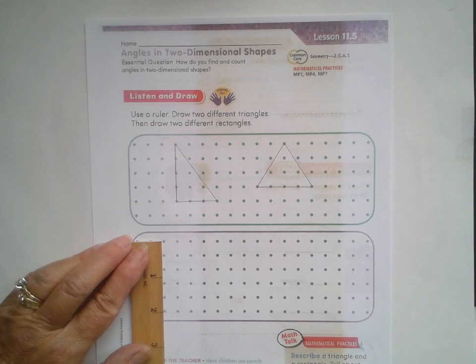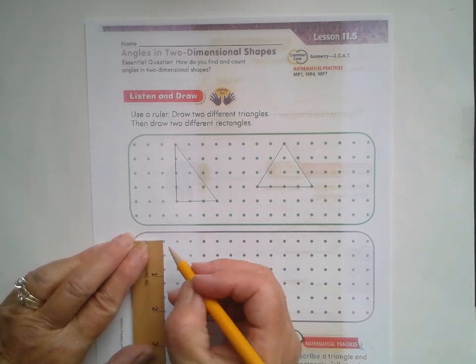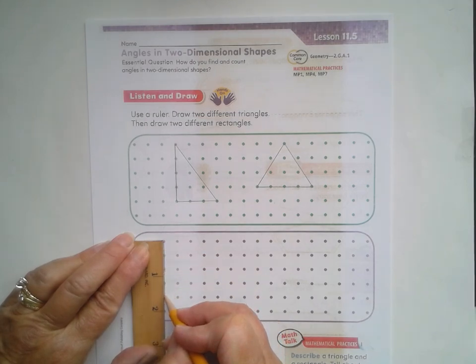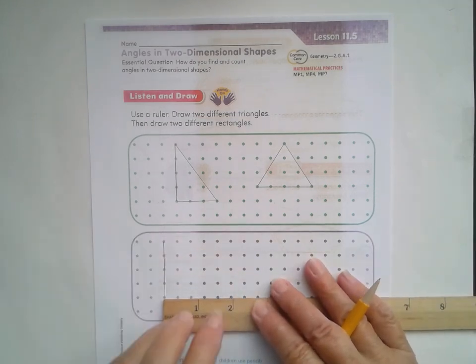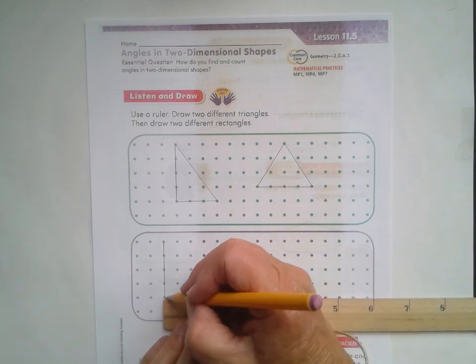And again, I want to try to do a straight line. Make my lines go through the middle of my dots.